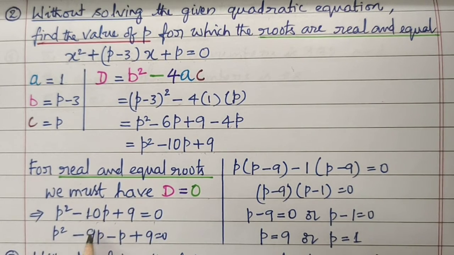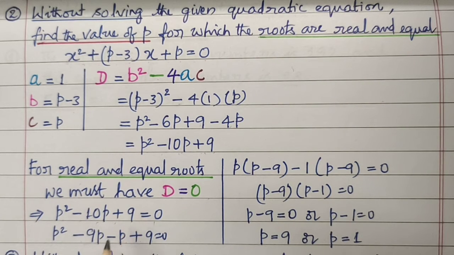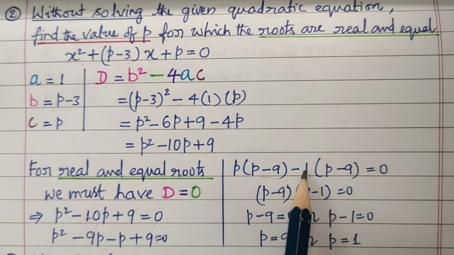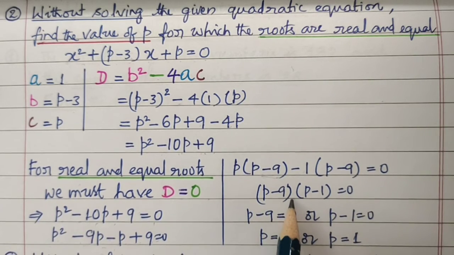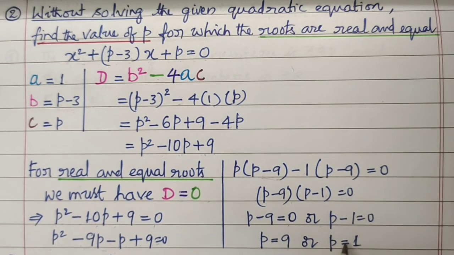Then factorize this: p square minus 9p minus p plus 9. When you add these two, you should get this; when you multiply these two, you should get this. So take out p from the first two, p into (p minus 9). From the other two, you take out minus 1, giving minus (p minus 9). Taking p minus 9 as common, (p minus 9) into (p minus 1) is equal to 0. p minus 9 is equal to 0, or p minus 1 is equal to 0, so p is equal to 9, or p is equal to 1.